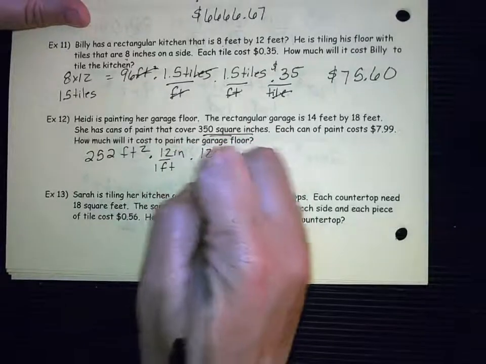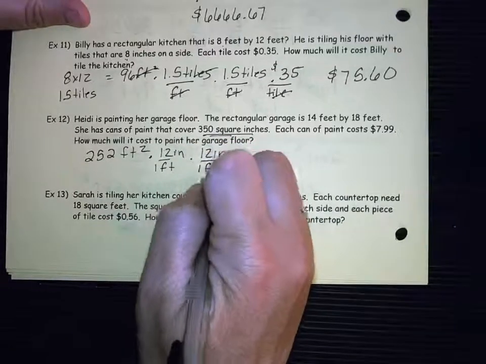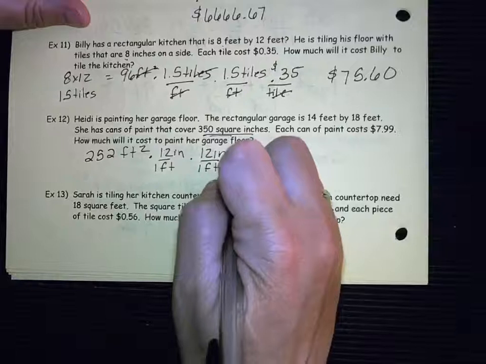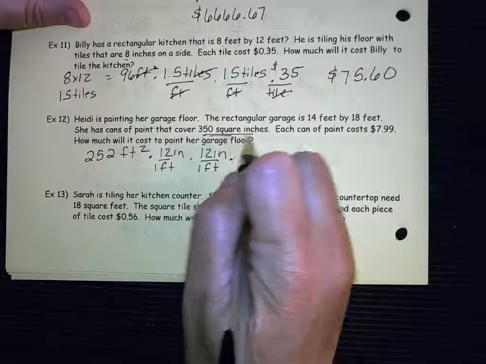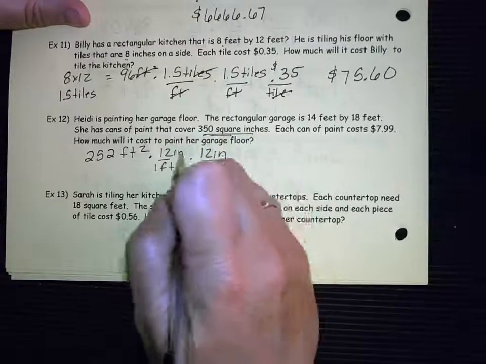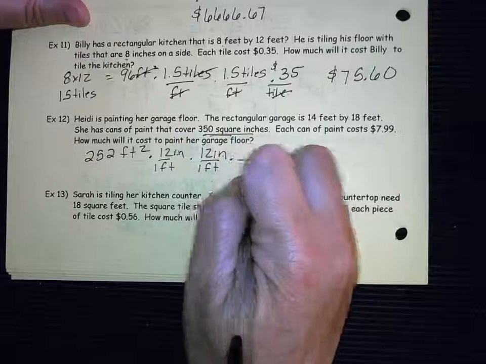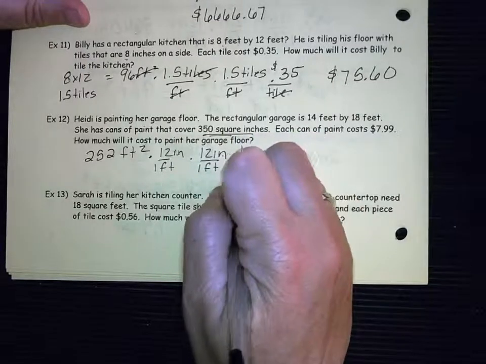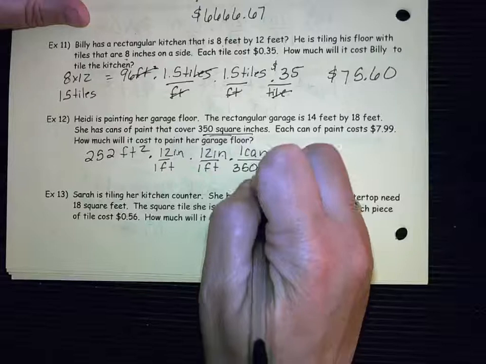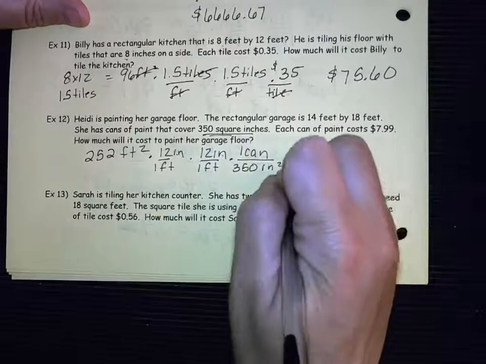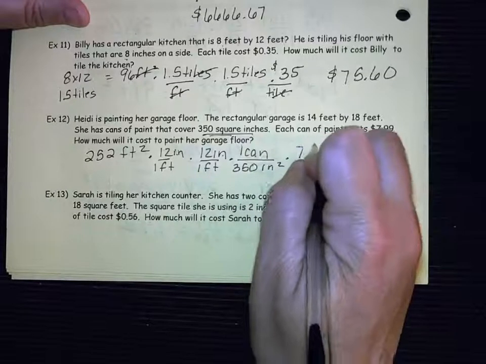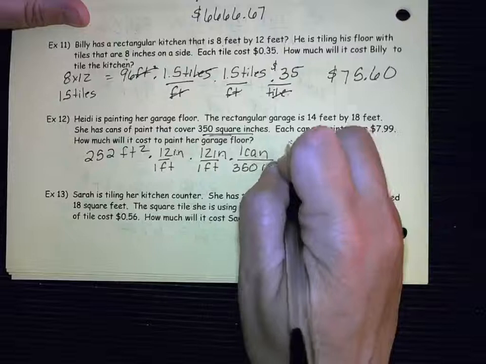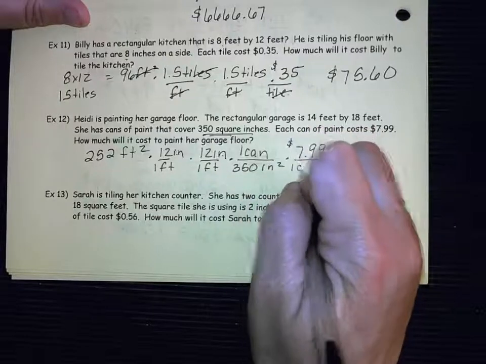And then since this is square inches, the inches are on the top. That means we want that on the bottom. 1 can covers 350 square inches, and it's $7.99 for 1 can.